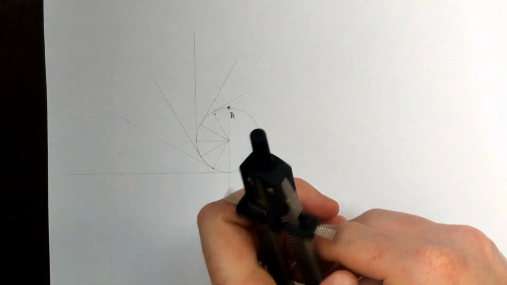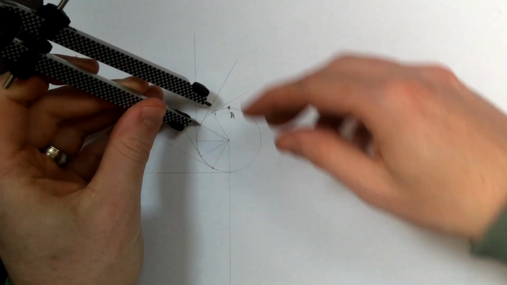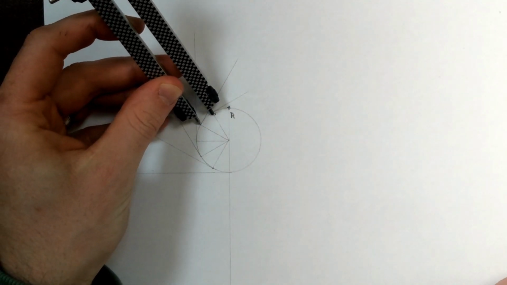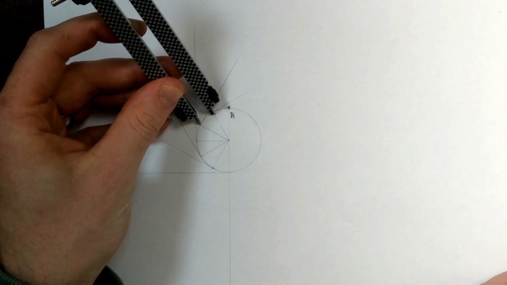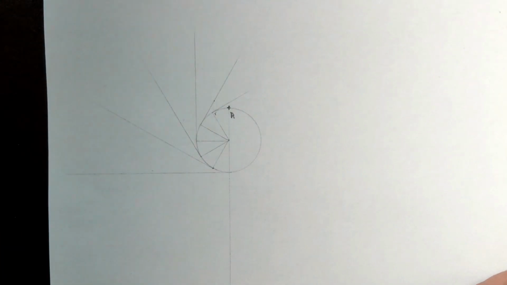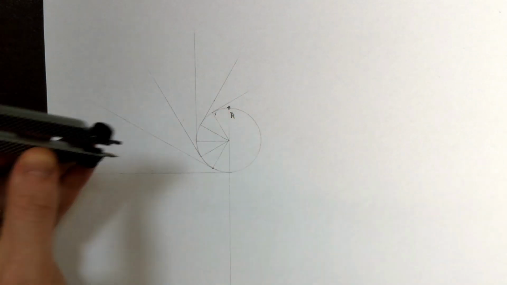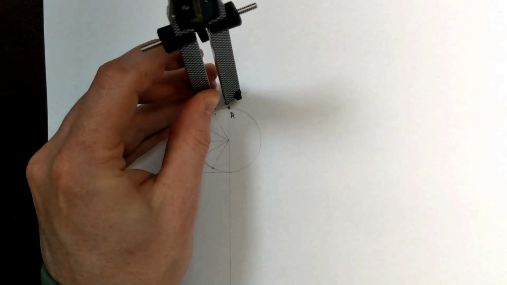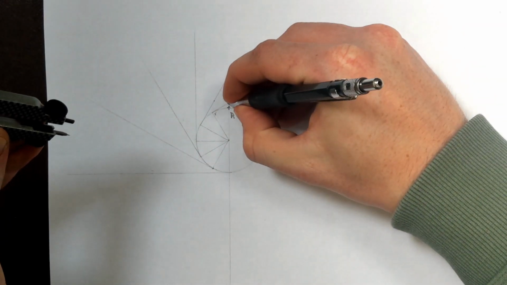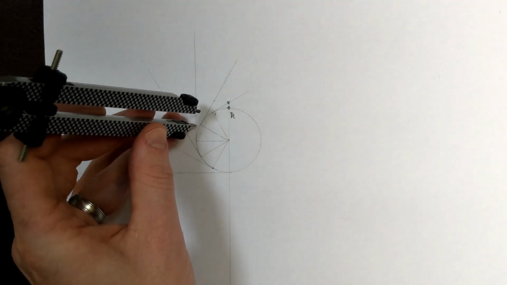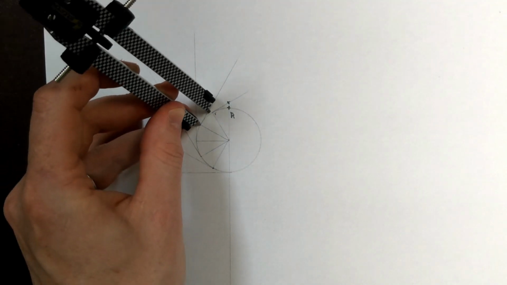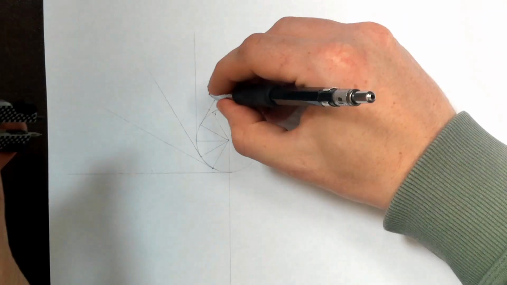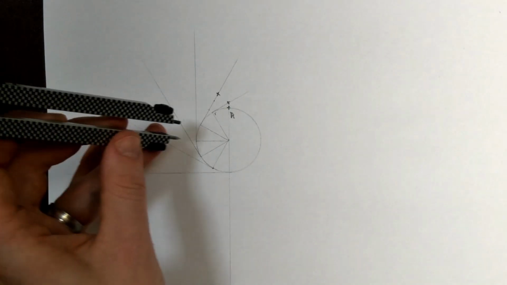Now what you want to do is take one of these sections here. They're all equal, so it doesn't matter which one you take. So you're basically taking a 1/12 of the circle. On the first one here, I'm going to mark my first point. There's the first point of my involute. And on the second one, I'm going to mark 2. So 1, 2. There's the second point of my involute.